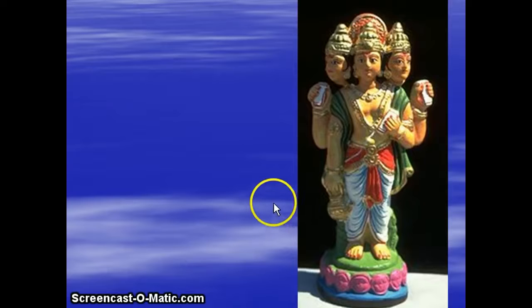Here's another depiction of Brahma. And again, there he is with his 4 heads. And you can see in his hands he's holding basically the Vedas, the holy texts of early Hinduism.